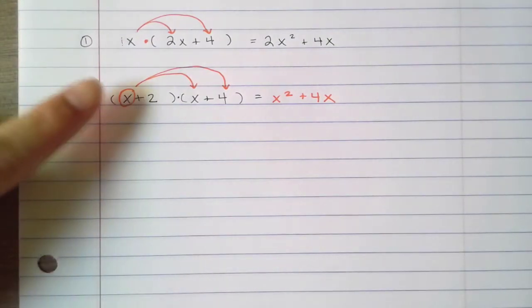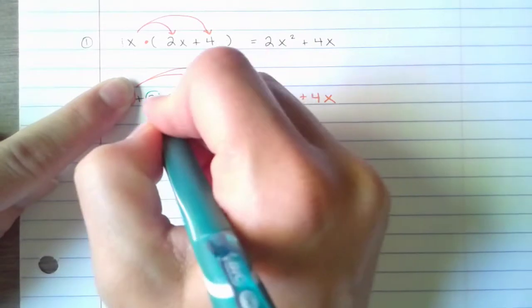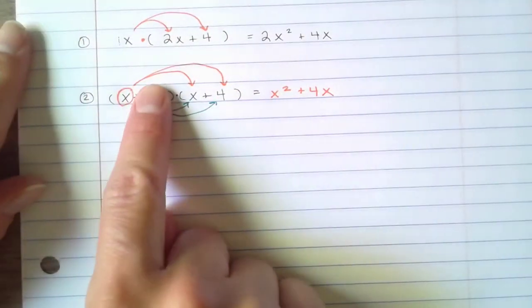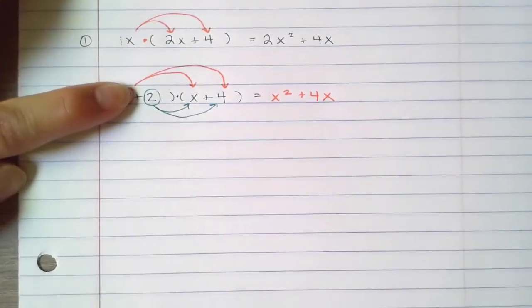Now we're going to come back, and we're going to pretend the x is not there, and we're going to distribute the 2, like the x isn't there. So before we crossed out the 2 and just distributed the x, now we're going to do the exact same thing with the 2.